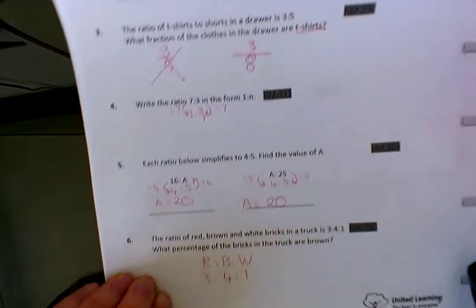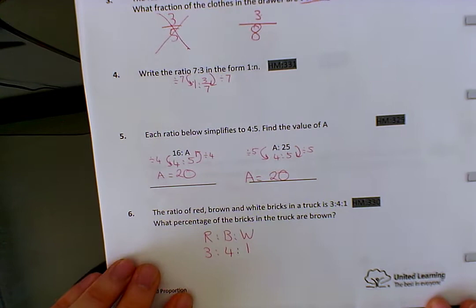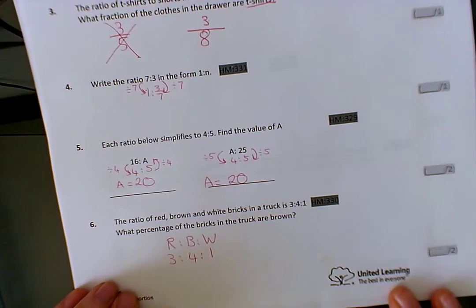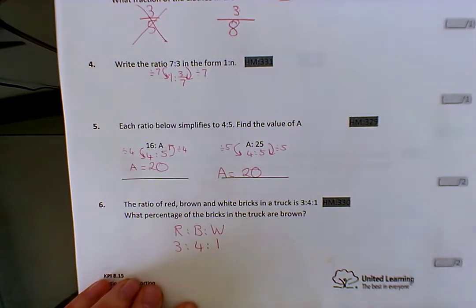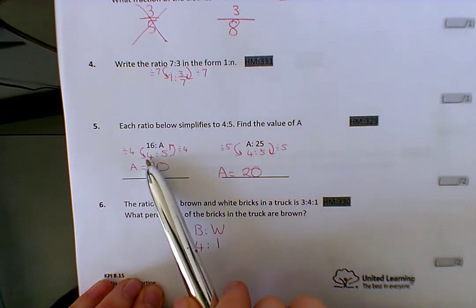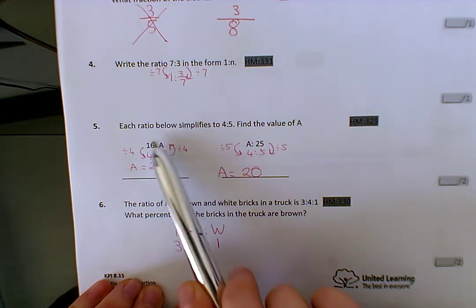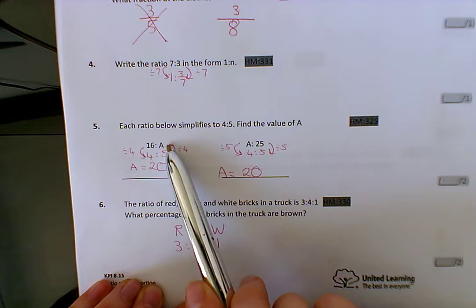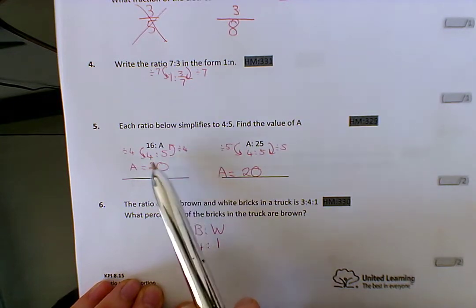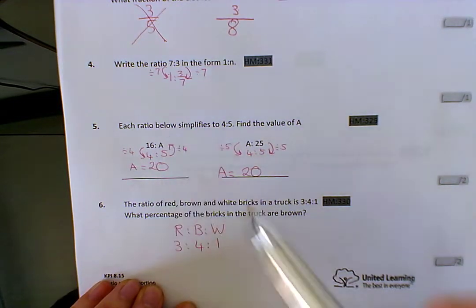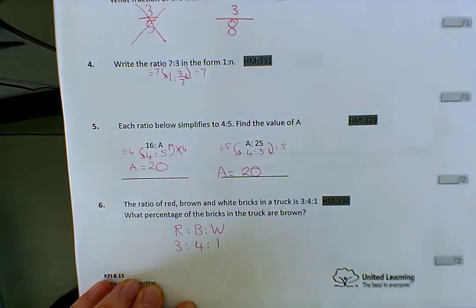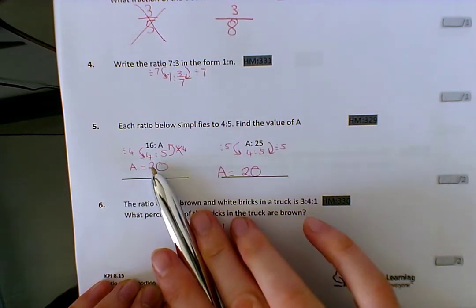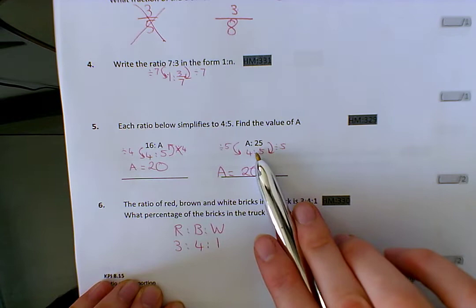Question 5. I thought question 5, if you just think about it carefully, it's not actually too difficult at all. It's just a case of saying, well, if it's got to get from 16 to a 4, what are you doing? You're dividing by 4. Well, that means A was divided by 4 as well to get down to 5. So go back by timesing both sides by 4 to go back up to the top, and A must have been 20. Do that same thing on this side, 4 to 5.